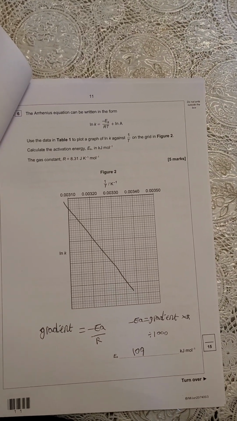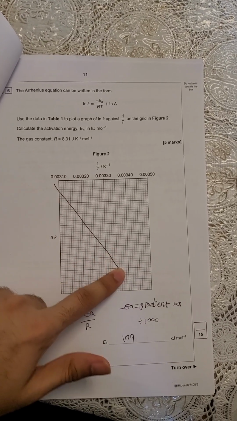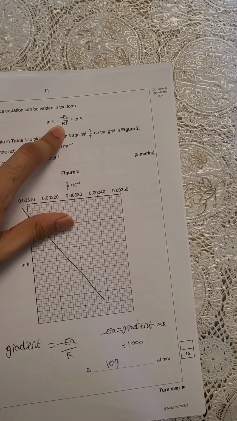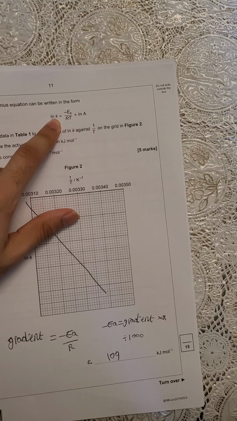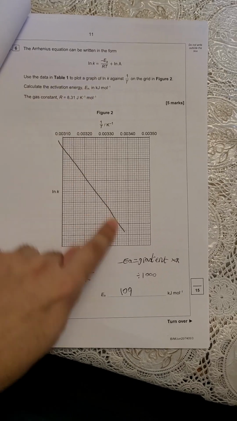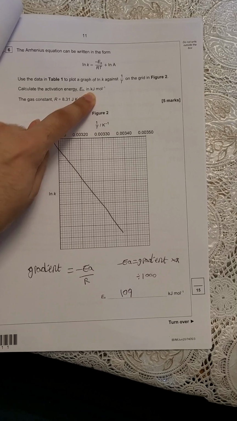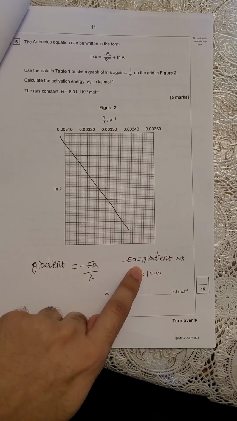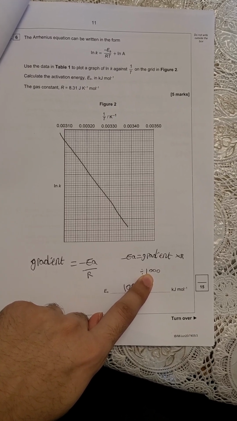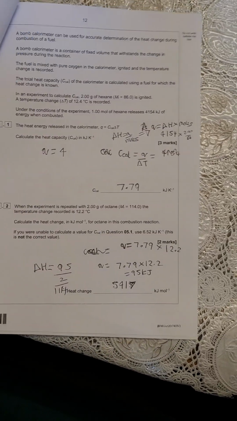So finally a calculation question again. What I need to compare it to: because it's a straight line, I'm going to say y equals mx plus c. If I look at that, m is minus Ea over R, x is 1 over T, c is ln A, and y is ln k. So the gradient is minus Ea over R. Therefore, I want to find the activation energy. Minus Ea is gradient times R. R is 8.31. I want the activation energy in kilojoules multiplied by minus 1. So find the gradient times R. That will give me minus Ea. Divided by 1,000, that will give me minus Ea in kilojoules multiplied by minus 1. Divided by minus 1, that will give me Ea in kilojoules multiplied by minus 1.